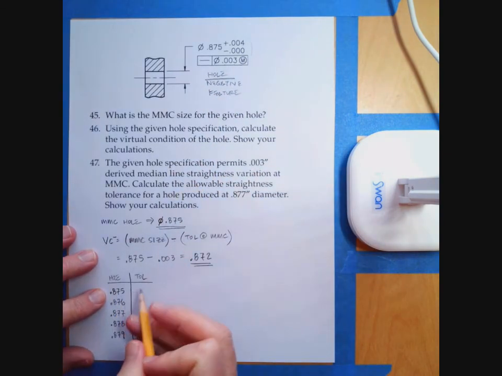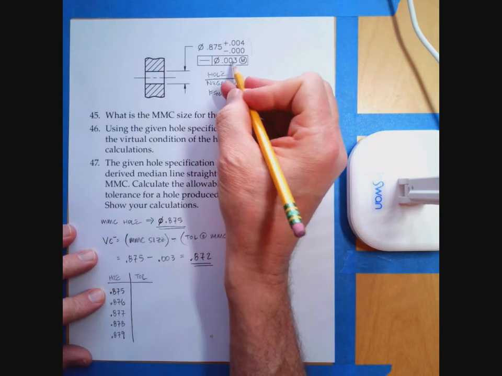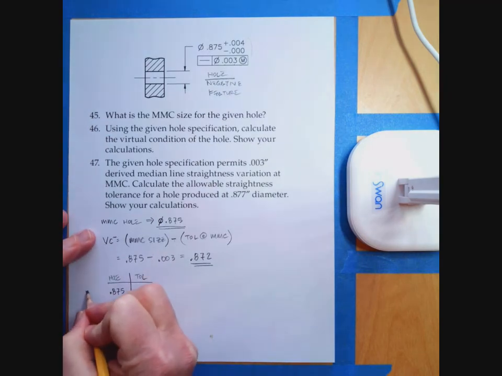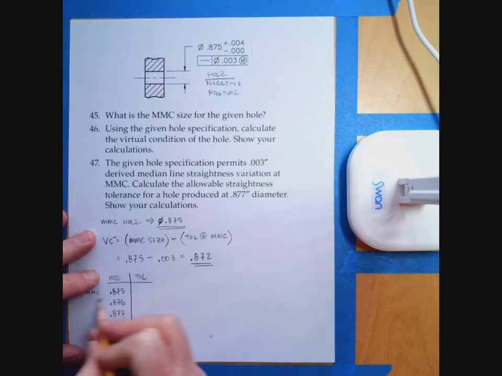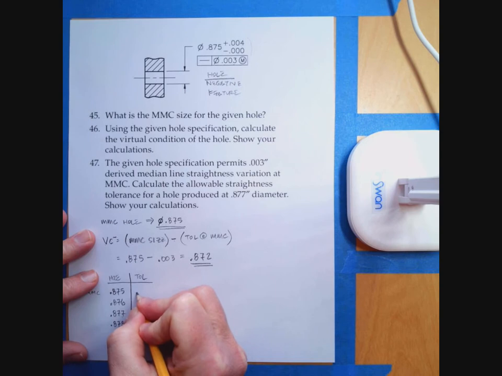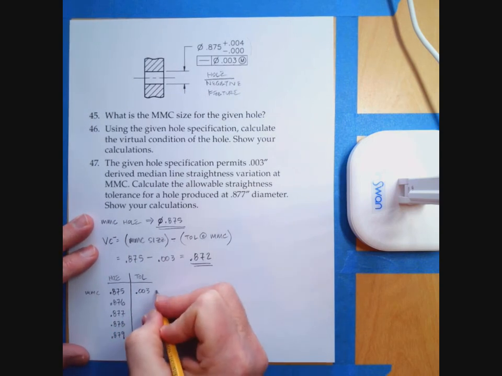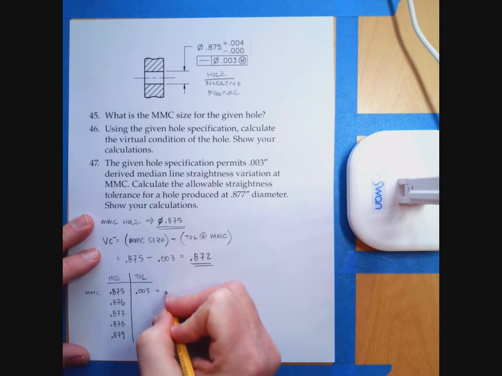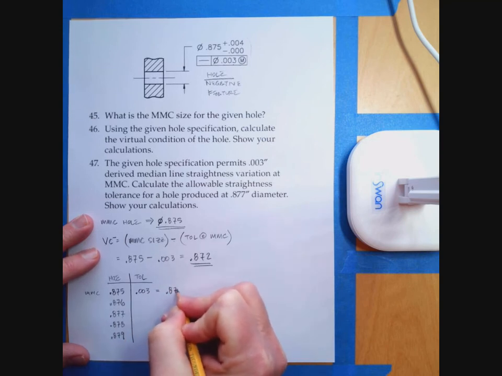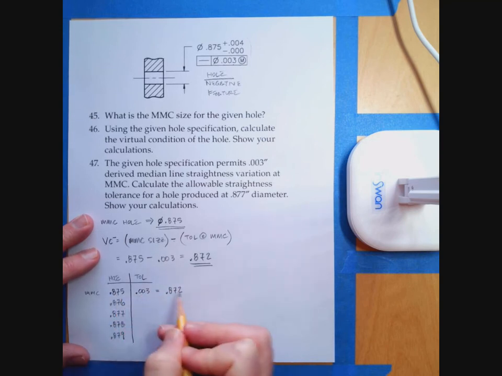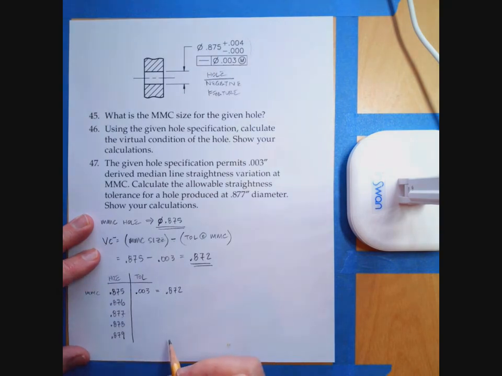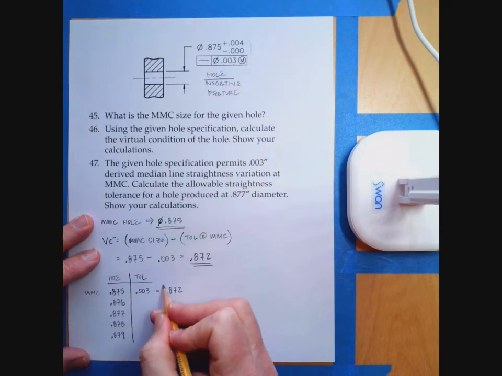Now, we already said the tolerance at MMC is 3 thou. This equals a virtual condition of 0.872. This minus this equals 0.872. Well, this is a constant.